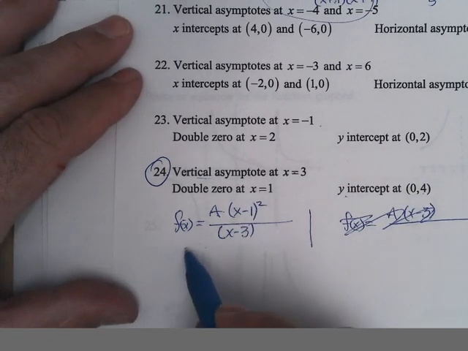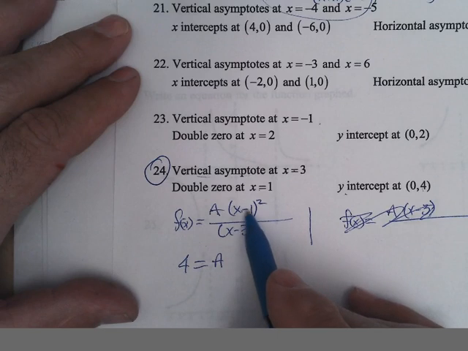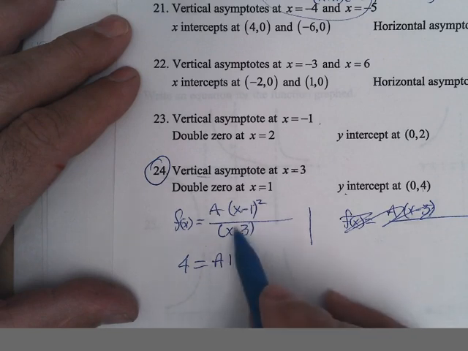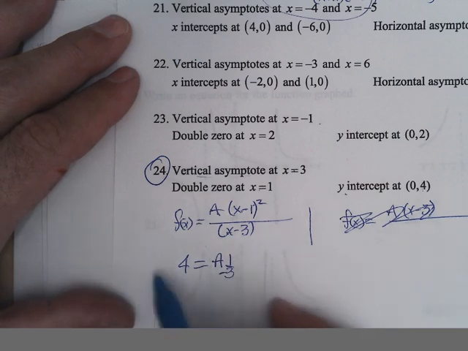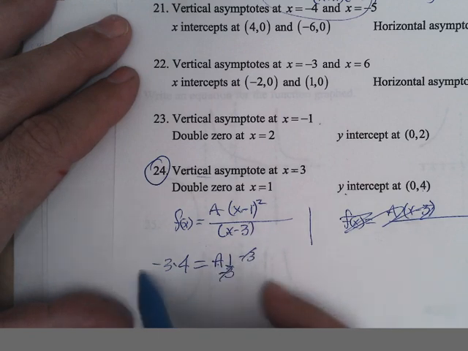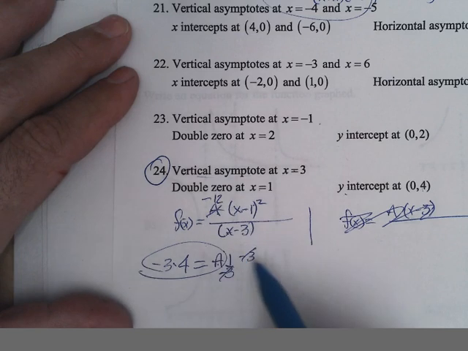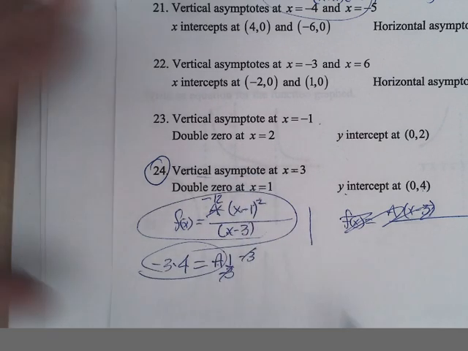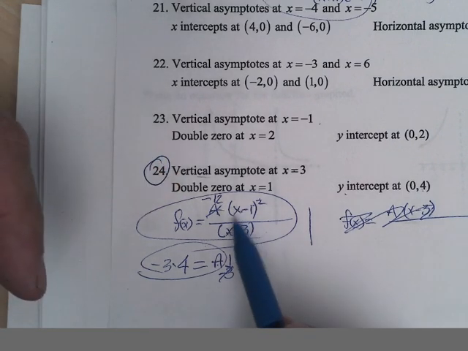and a y-intercept of 4, so if I put in zeros, I'm supposed to get 4 equals a times, if I put in 0 here, I get -1 squared, which is 1, and minus 0 in here, I get -3. So I'd have to multiply both sides by -3, and a would equal -12. So I'd have to put -12 in for the a times this, and this would have this desired look. It will have an oblique asymptote because the degree of the numerator is greater than the denominator. But that's not a problem.